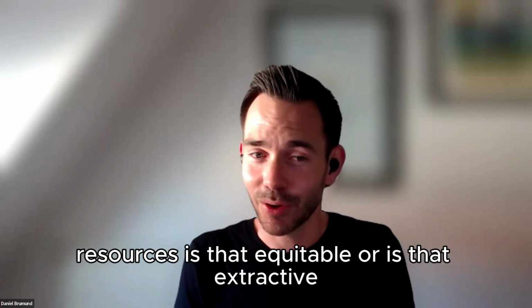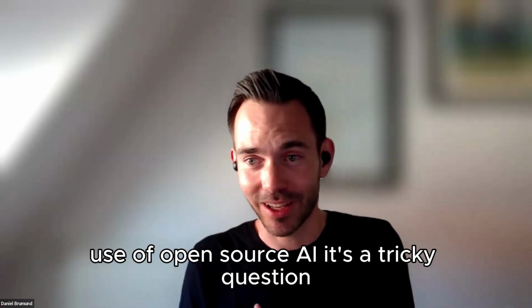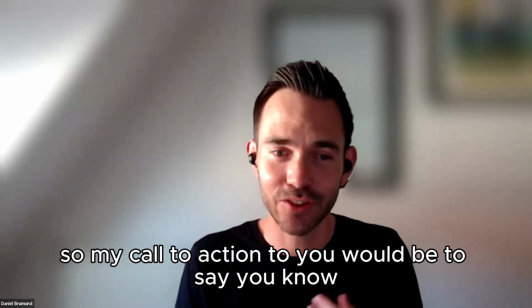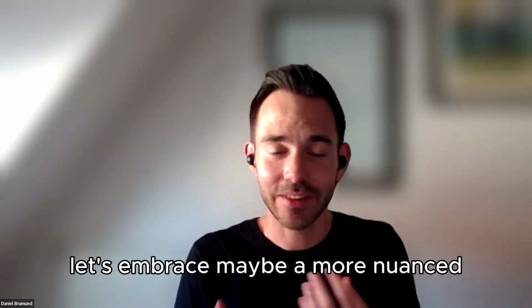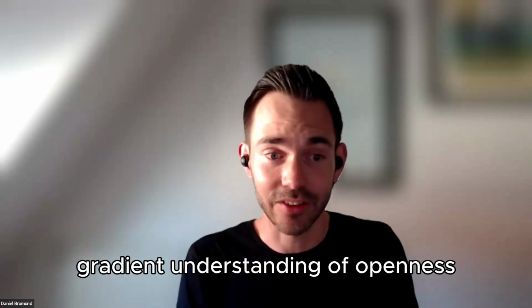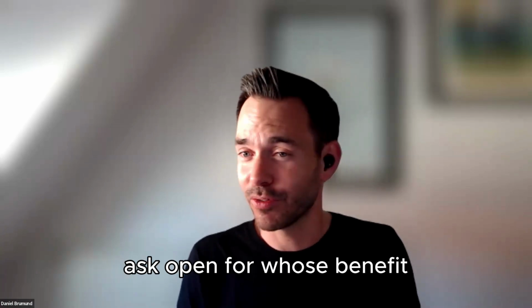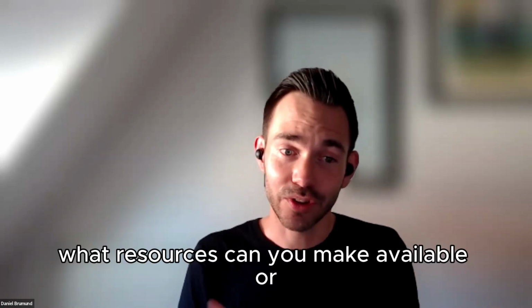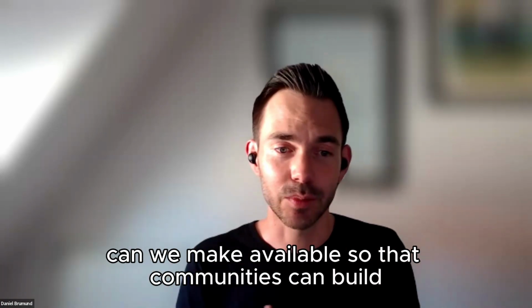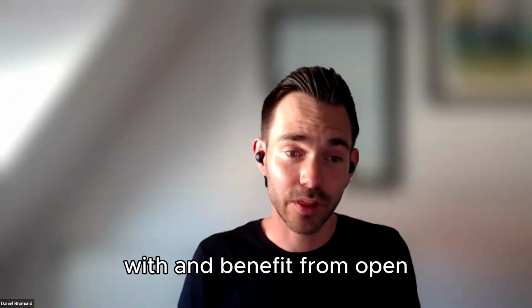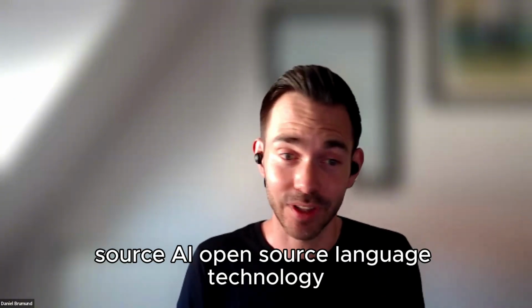Is that equitable, or is that extractive use of open source AI? It's a tricky question. So my call to action to you would be to say, let's embrace maybe a more nuanced gradient understanding of openness. Ask, open for whose benefit? What resources can we make available so that communities can build with and benefit from open source AI, open source language tech?